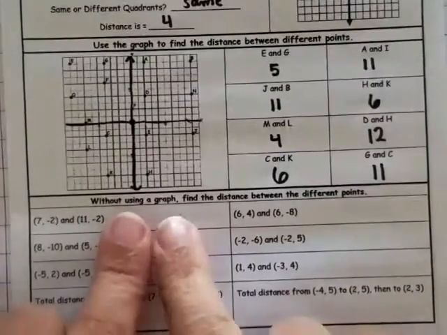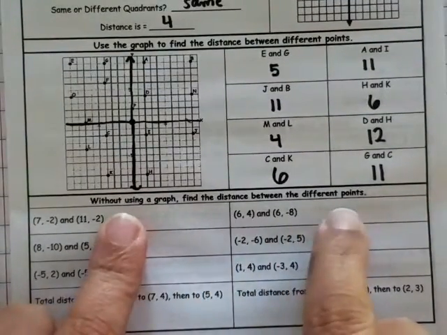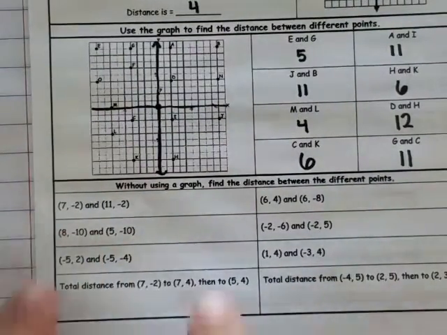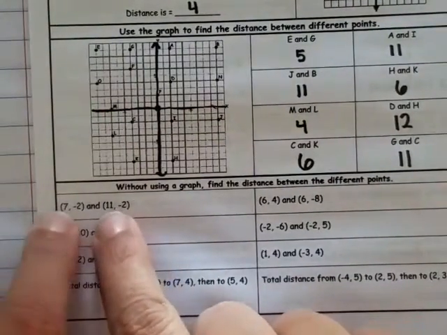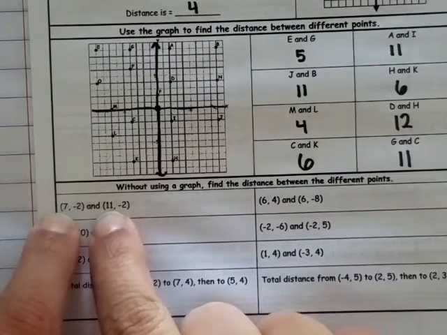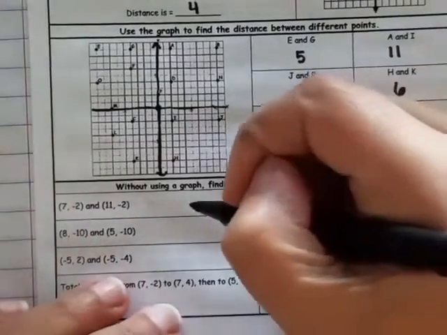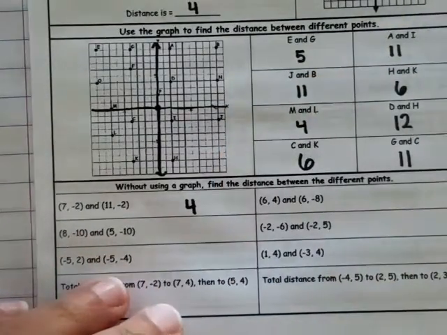All right. Down here, without using a graph, find the distance between the 2 points. So again, we're going to look at which ones are the same. Okay, so the y values are the same, so we're going to look at the x values. They are the same sign, so therefore we just find the difference. Well, 7 to 11 is 4 spaces, so the answer would just be 4.